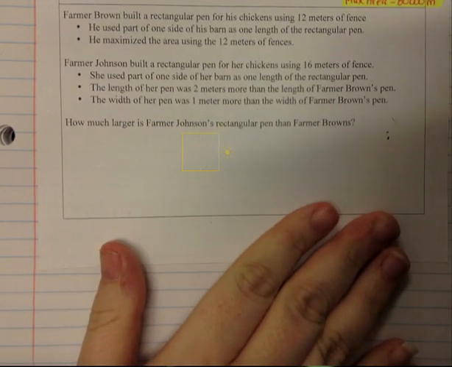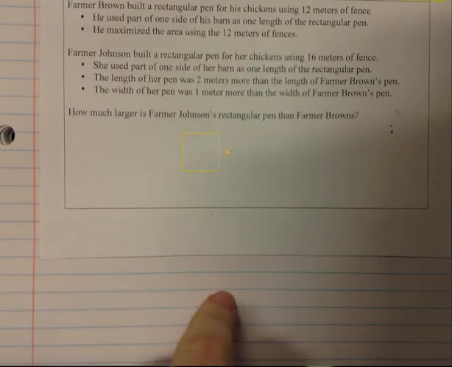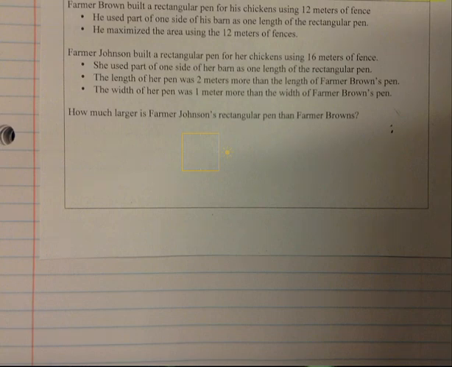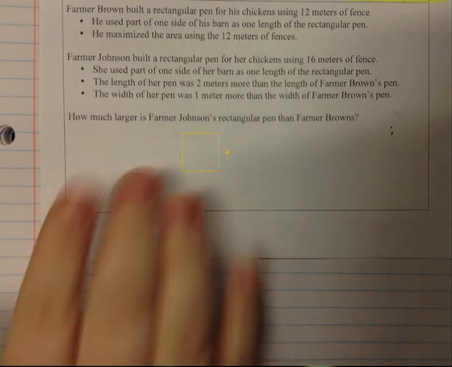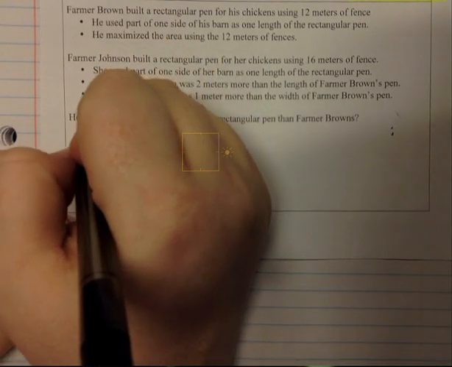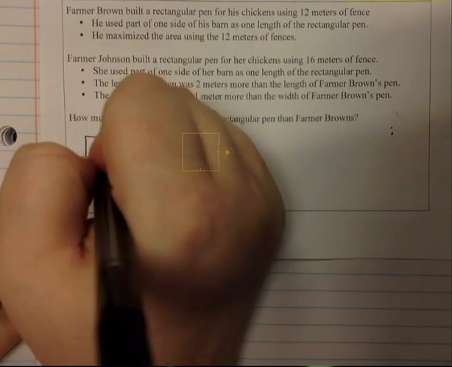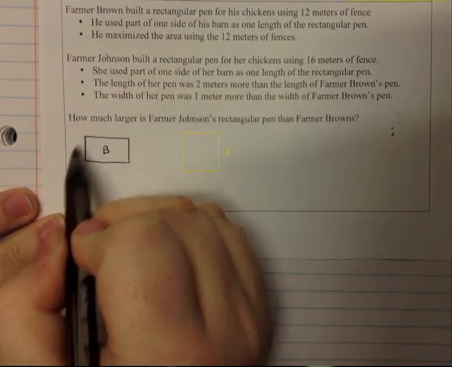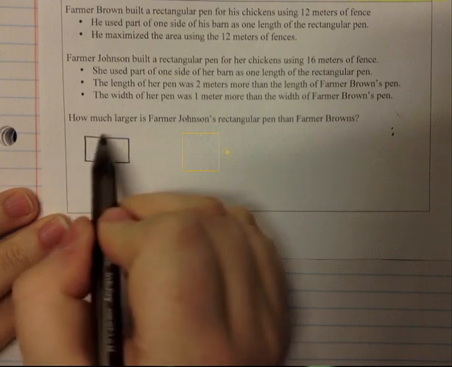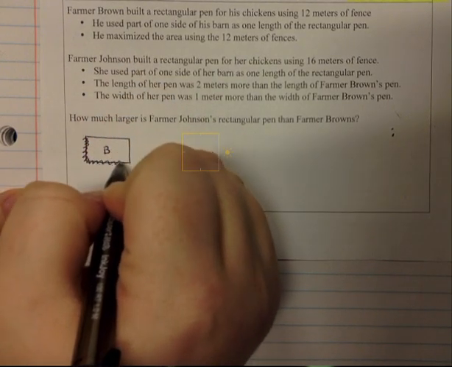So we want to figure out the area of Farmer Brown's and then Farmer Johnson's, and then figure out how much bigger Farmer Johnson's is than Farmer Brown's. So let's figure out Farmer Brown first, to find his maximum area. This is Farmer Brown's rectangular pen. He used only 3 sides of fence because one side is his barn. So this is fencing, fencing, and fencing.